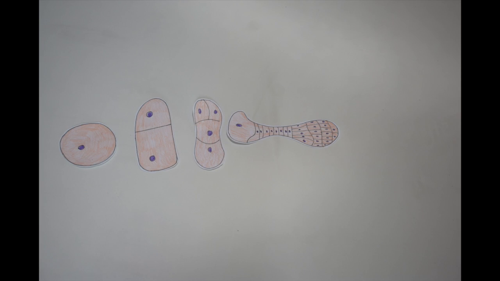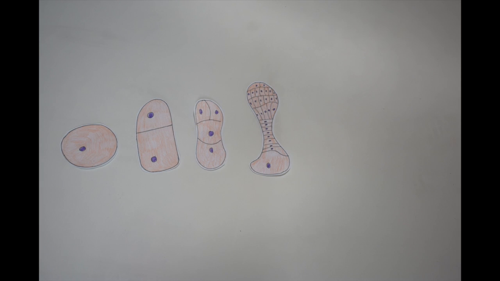Oh, so this is where a seed comes from. Yes, the zygote goes through mitosis to form the terminal and basal cell. The terminal cell gives rise to most of the embryo, while the basal cell divides to create a clump of cells called the suspensor, bringing the embryo to the parent plant, helping the transportation of nutrition. As the suspensor grows, the embryo is pushed deeper into the tissues.